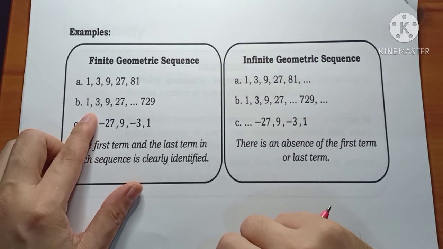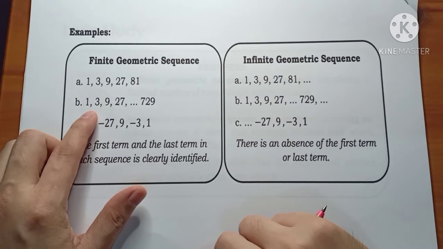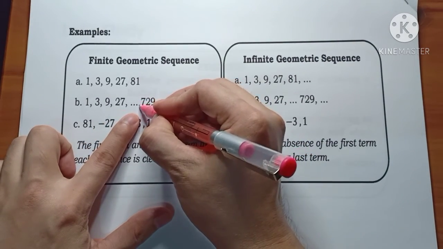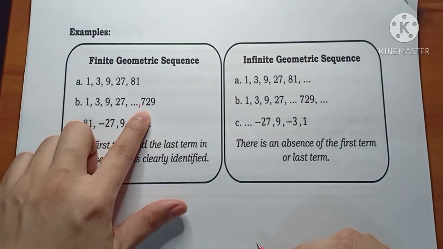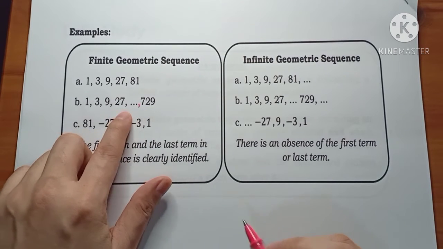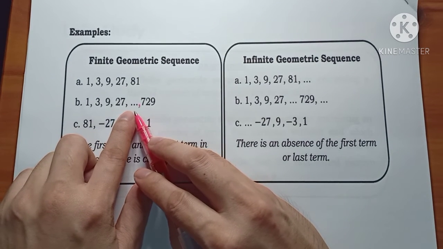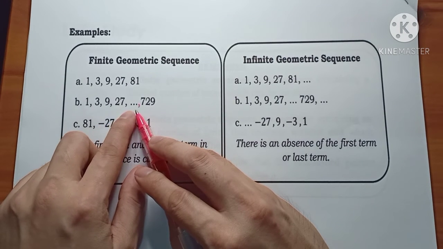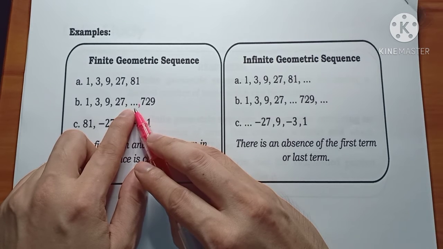Dito naman, sa letter B, 1, 3, 9, 27, comma, ellipsis. Lagyan natin ng comma yan. Comma, ellipsis, up to 729. Kung mapansin nyo may ellipsis, hindi lahat ng ellipsis ay infinite, kasi merong ellipsis na ilalagay sa gitna. Basta't pag nakita natin ang ellipsis na nasa gitna, ibig sabihin may mga numbers na yan sa pagitan nila.